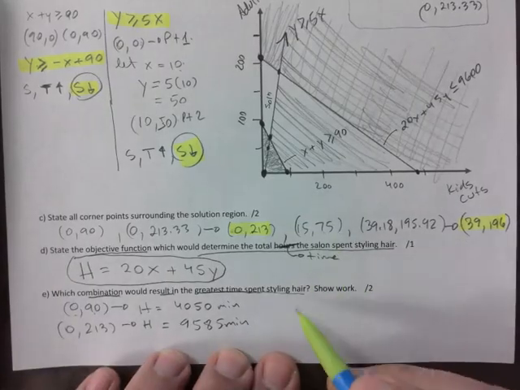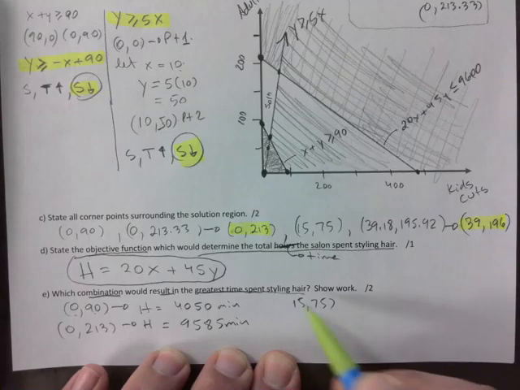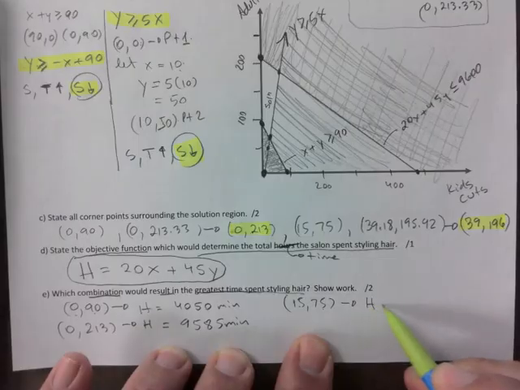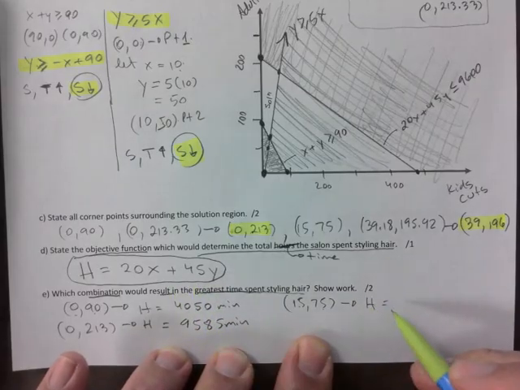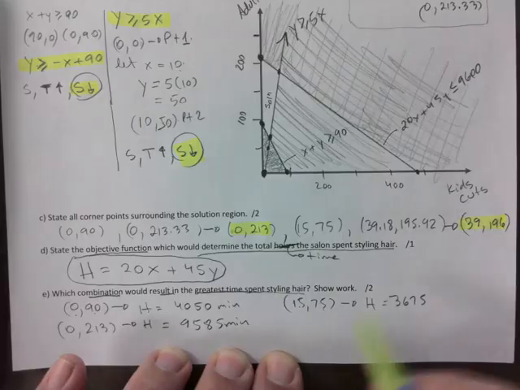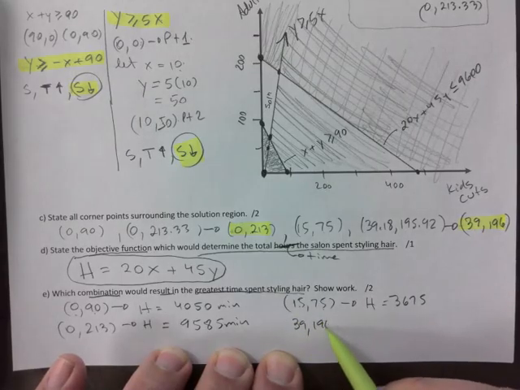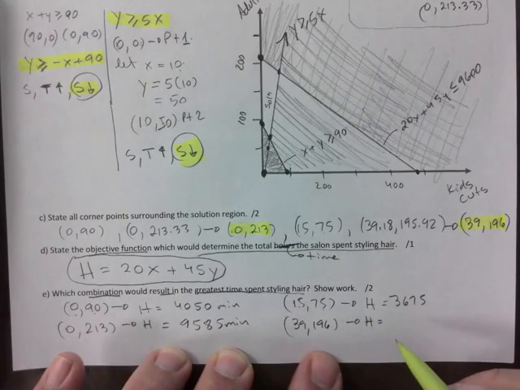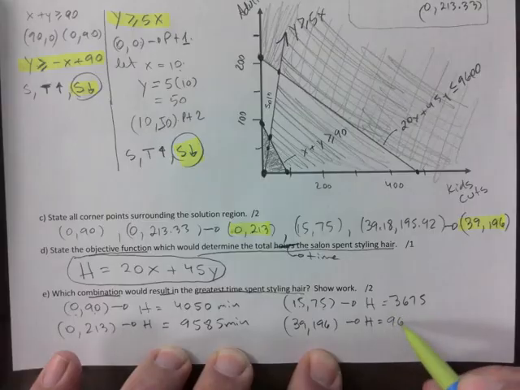If you plug in (15, 75), 15 children's haircuts, 75 adult haircuts, into H, into this one, you get 3,675, and then the last one here, (39, 196), you plug that into H, you get 9,600 minutes.